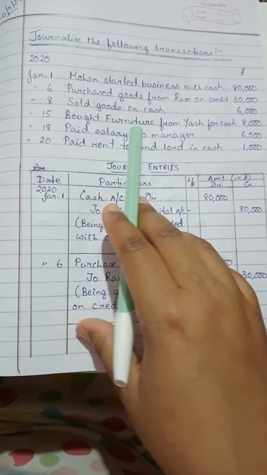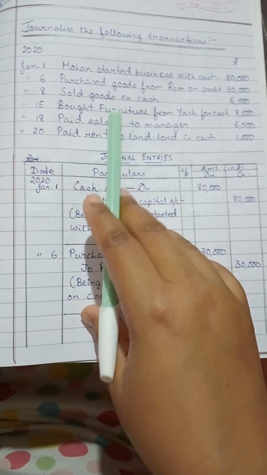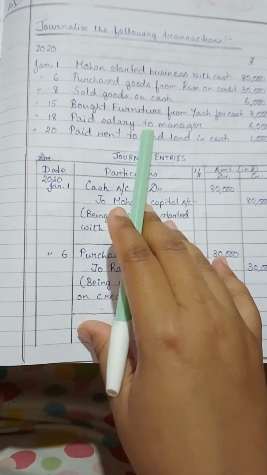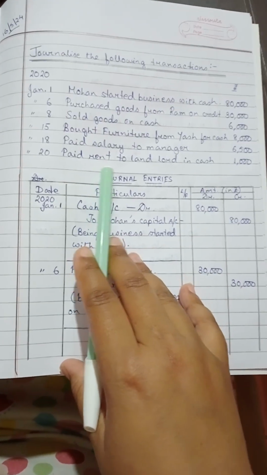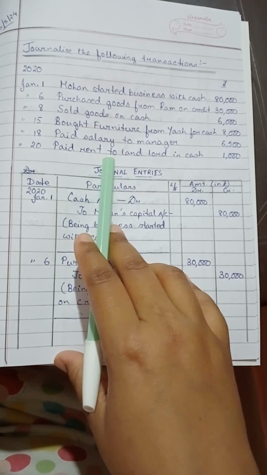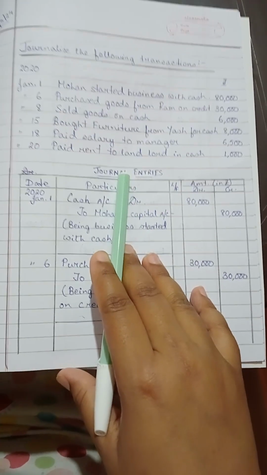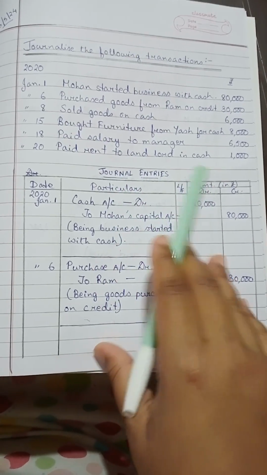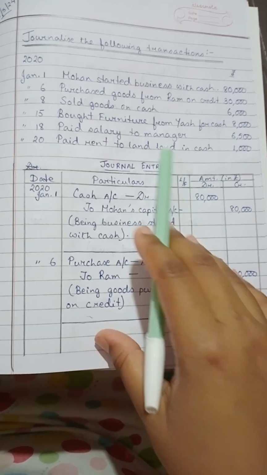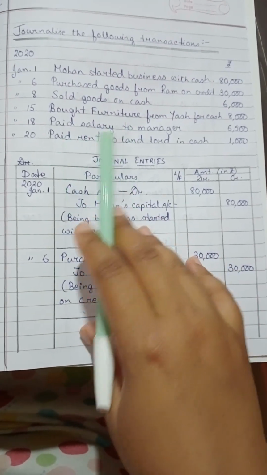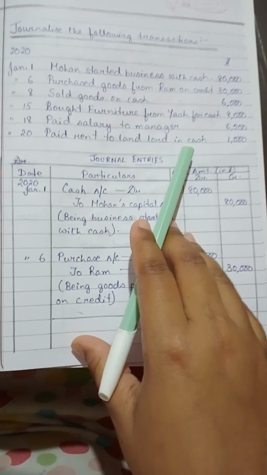So here salary account is debited to cash account because it is an expense account, so salary increases and it should be debited, and cash goes out, which is an asset, so it should be credited. Rent, again, is an expense account, when it increases it should be debited, to cash account, which is an asset. It goes out from the business, so it should be credited. Got it? So the two entries, paid salary and paid rent, are almost the same. Salary account to cash account, rent account to cash account.